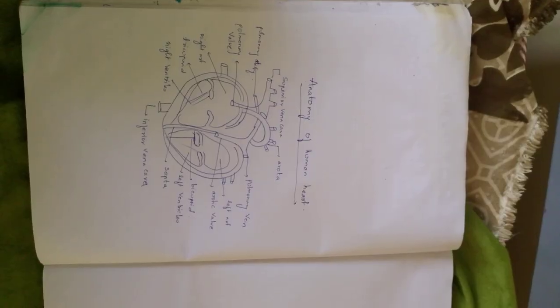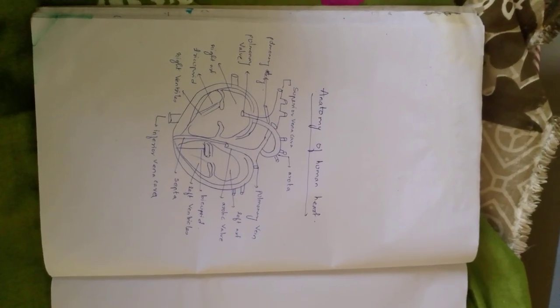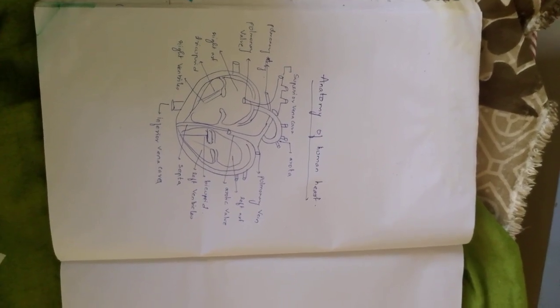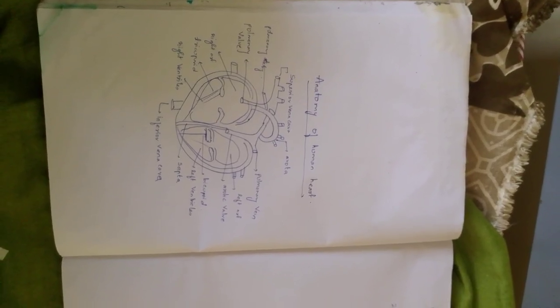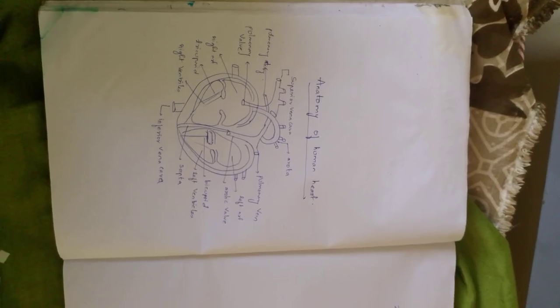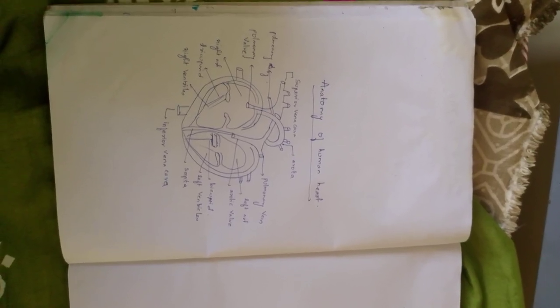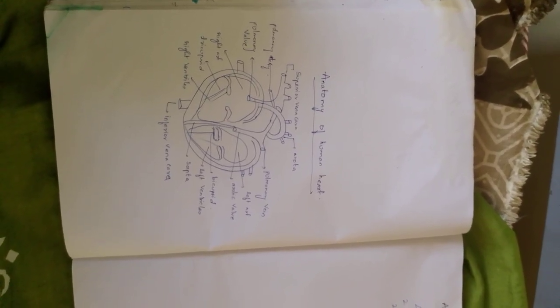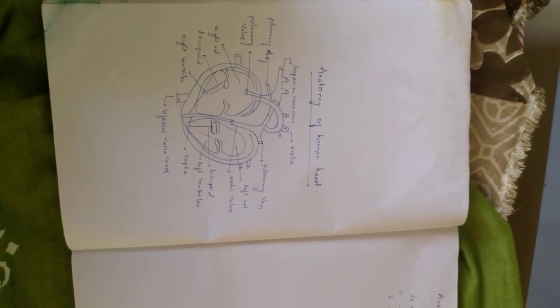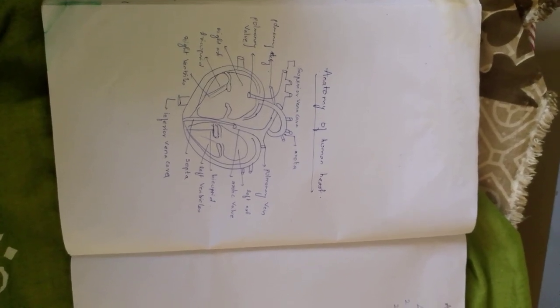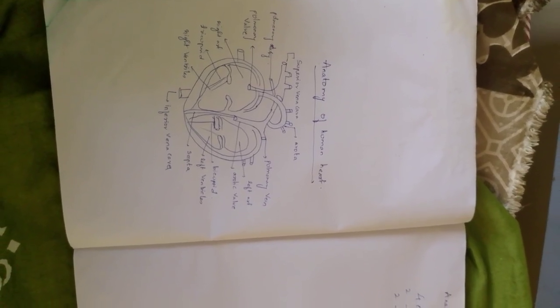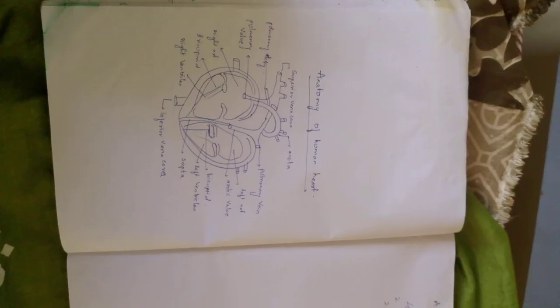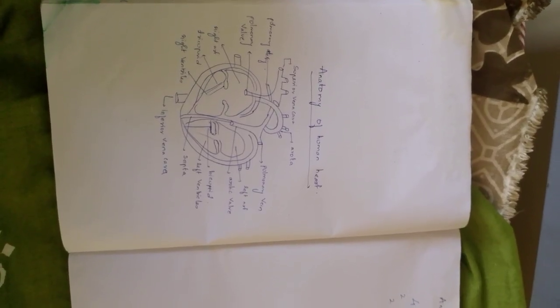And if you come to the next thing, the heart is made up of three walls, right? What are they? Endocardium, myocardium, and pericardium. Pericardium is the outermost layer of the heart. It encloses the heart and the roots of the blood vessels. It supports and protects the heart. It is again divided into two major types.